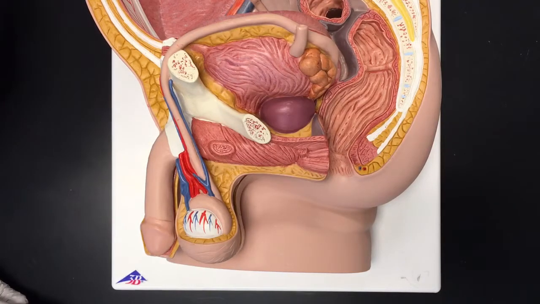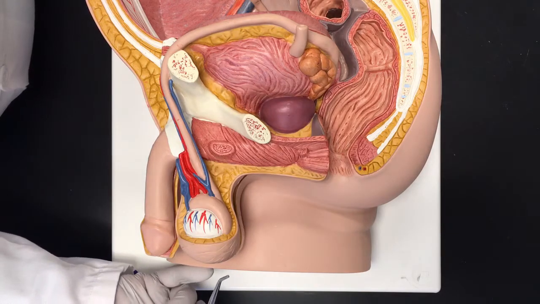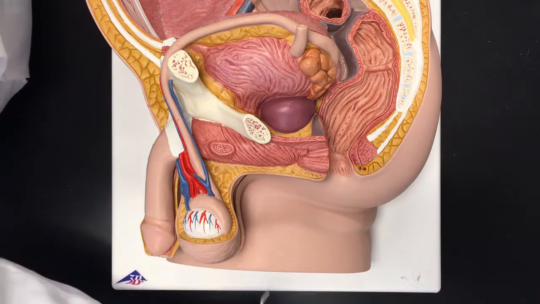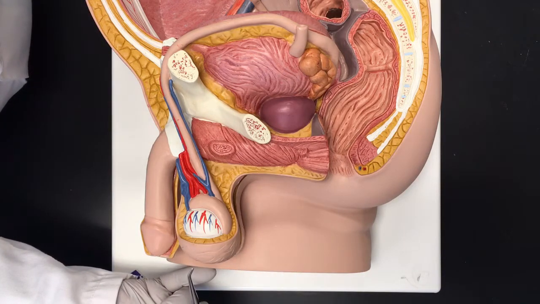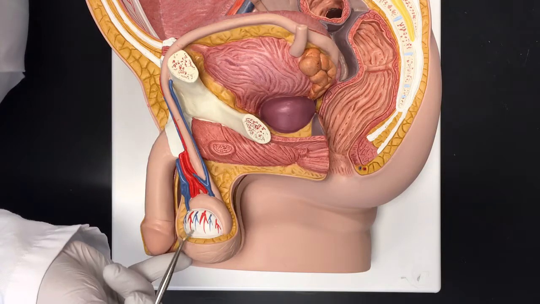Hello. Today we're going to cover the basic anatomy of the male reproductive system. We're going to use the male reproductive model to look at the structures. When we look at the male reproductive system, we begin with the scrotum, which lives in the upper thigh of the male system. Inside of the scrotum, we see that we have the testes.